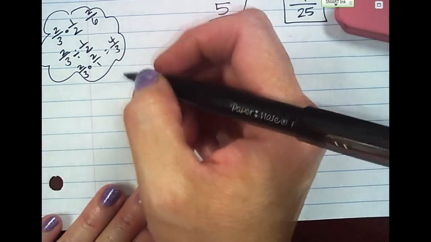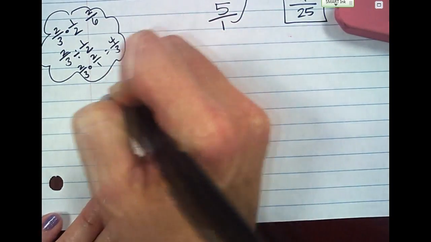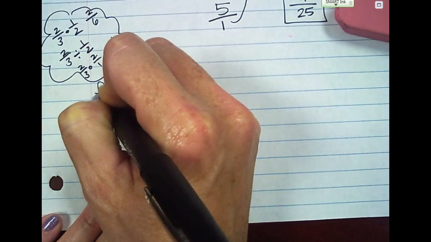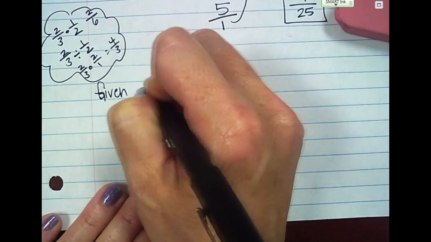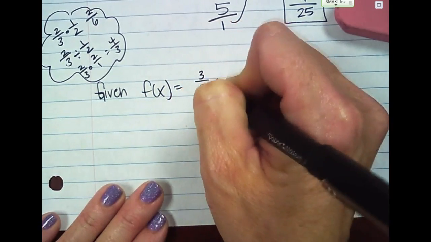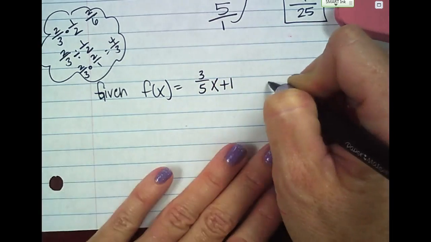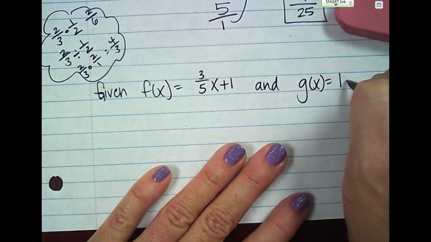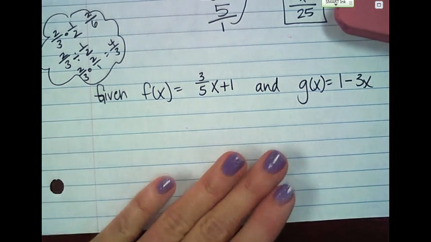Go to the next one. What if I told you that we're going to be given f of x equals 3/5 x plus 1. And then I'm going to tell you g of x equals 1 minus 3x. So those are your 2 new functions.